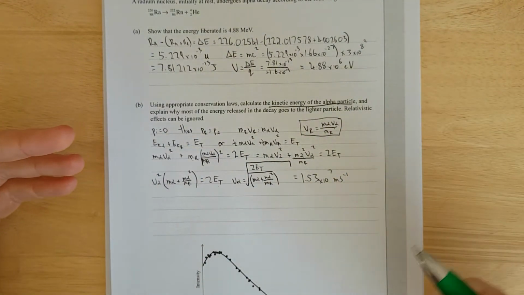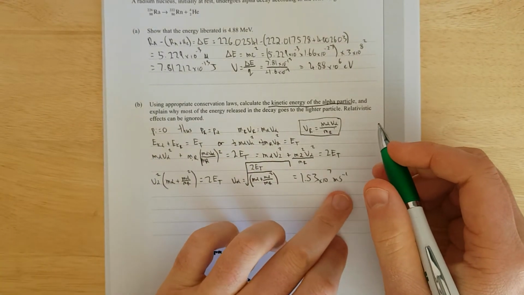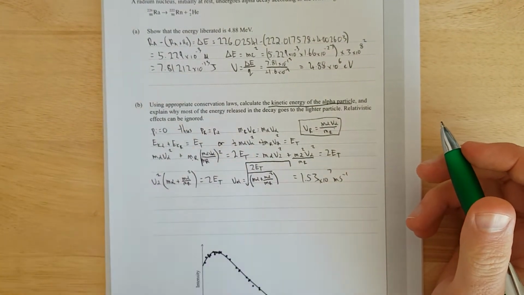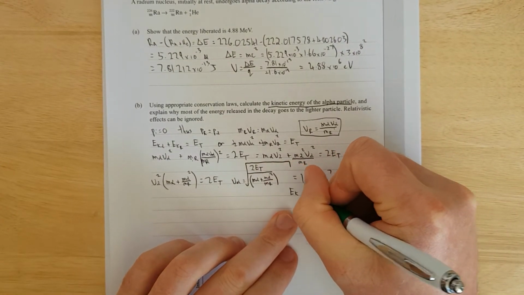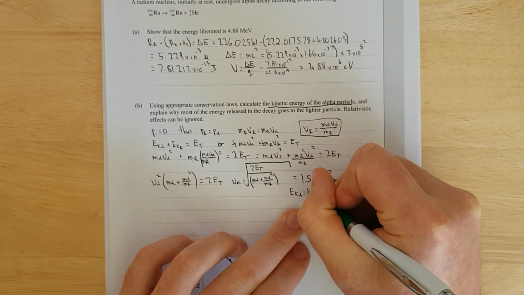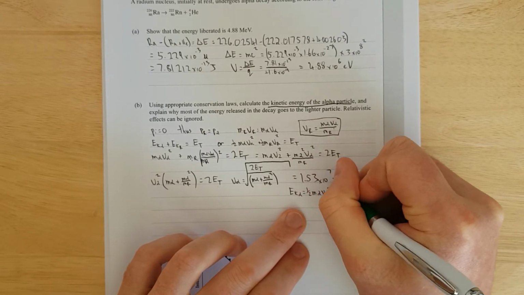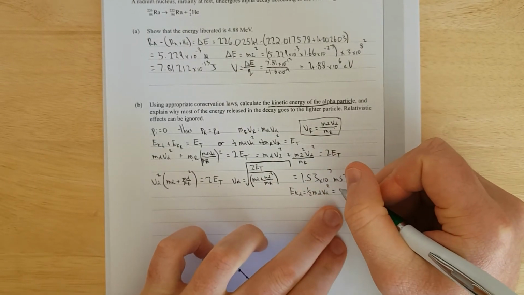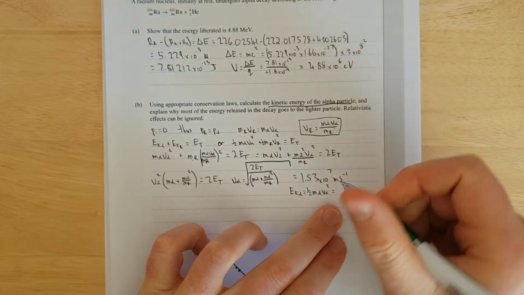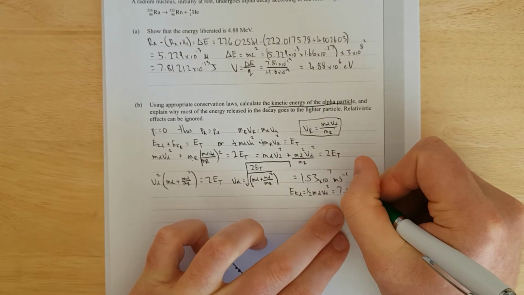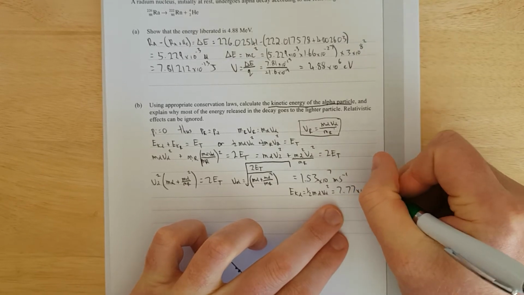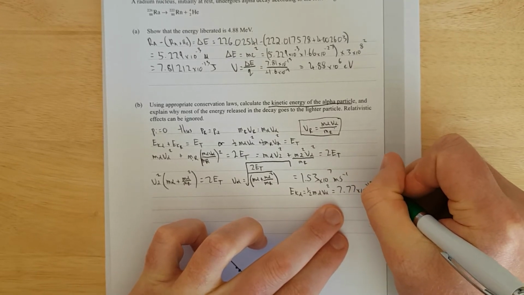This is a lot of these questions you have to do at the back of the book, so they give you very little space. So we have, and ask for the kinetic energy. So E K alpha is equal to half M alpha V alpha squared, which is equal to, if you just plug it in, I'm running out of room, it's going to be 7.77 times 10 to the negative 13 joules.